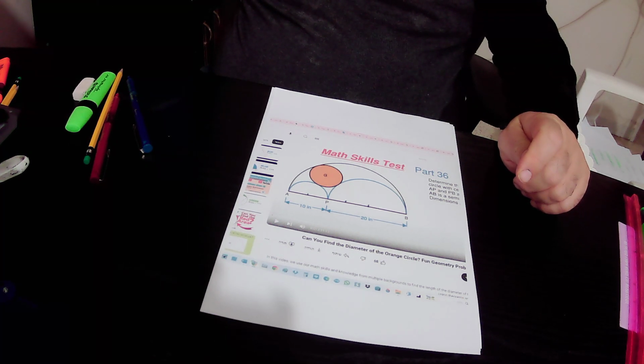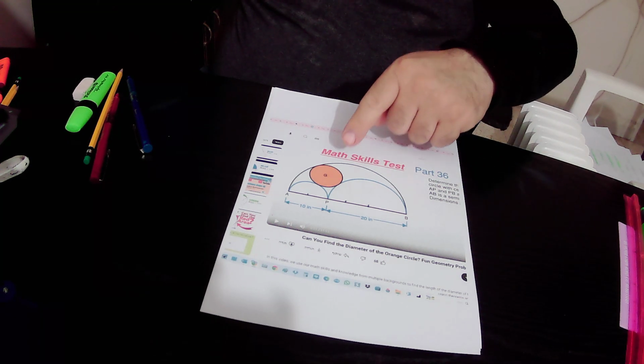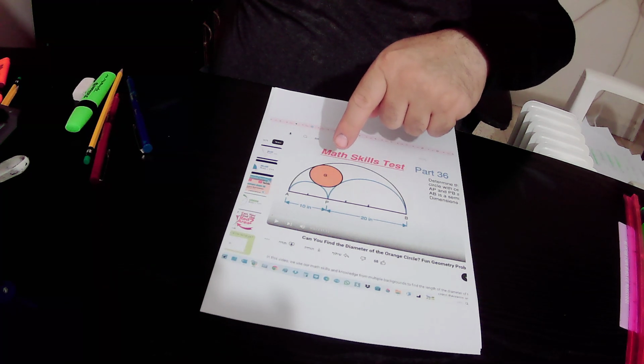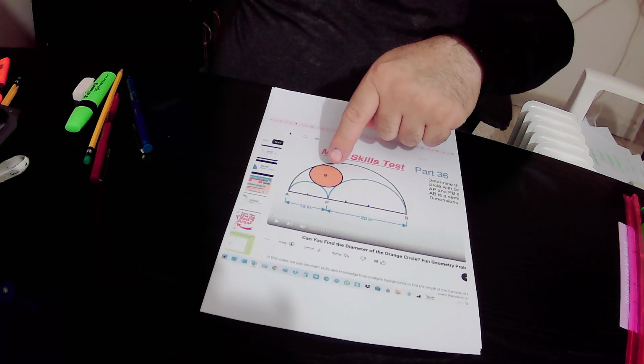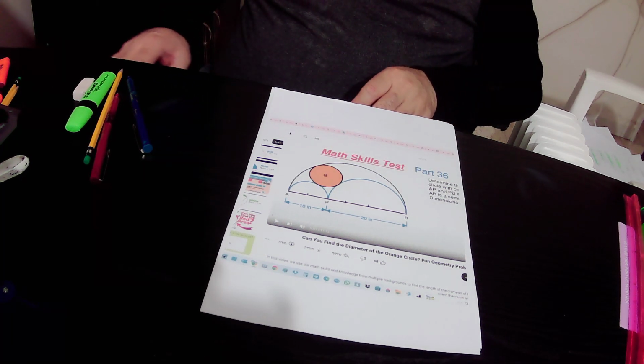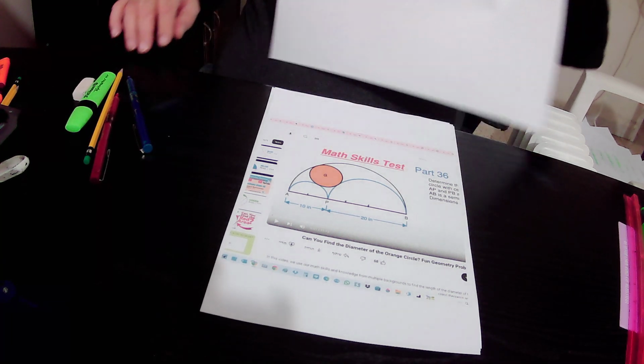So we will define the radius of this orange circle as small r. Write it down.